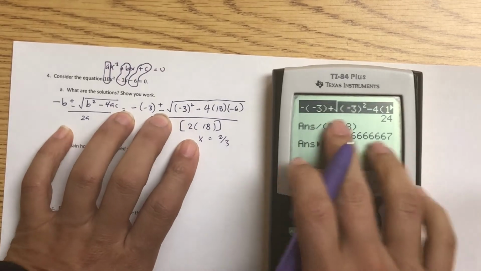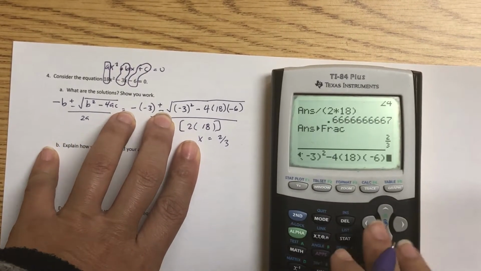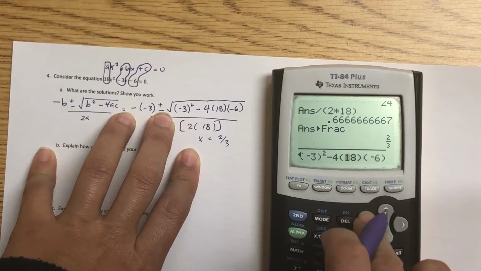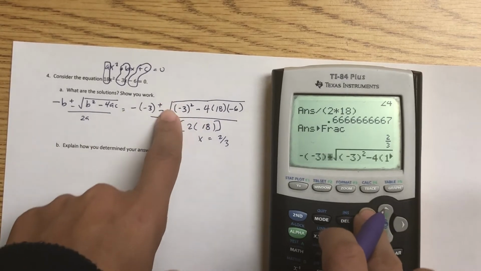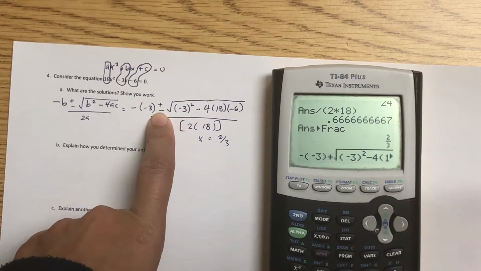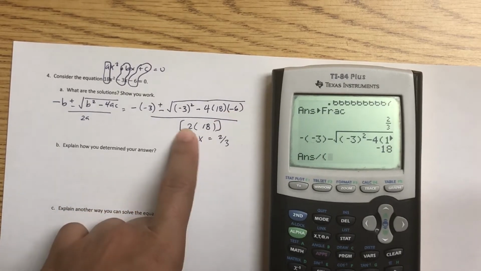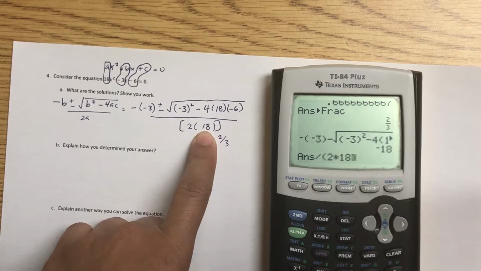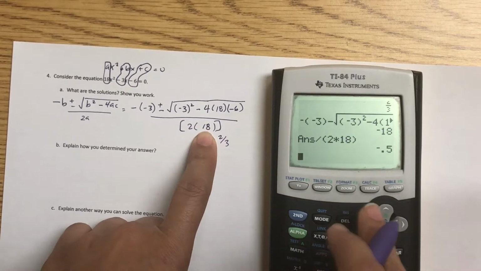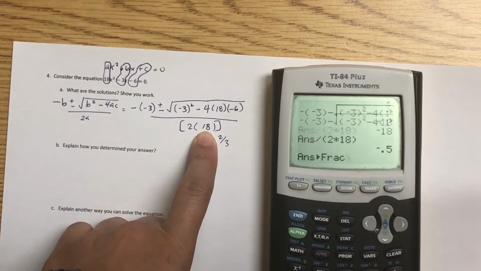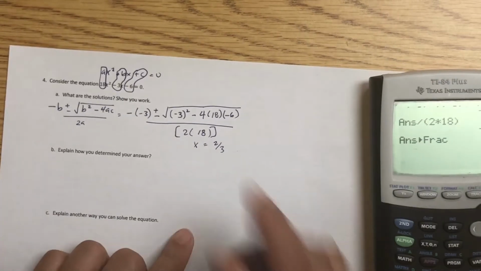So you go up to that equation, press enter, so it copies it. Then you go back all the way outside the square root to that plus, and change that to a minus. Press enter. Again, that's the whole top divided by the bottom, 2 times 18 in parentheses, and that gives me, with math, enter, enter for a fraction, negative 1/2.